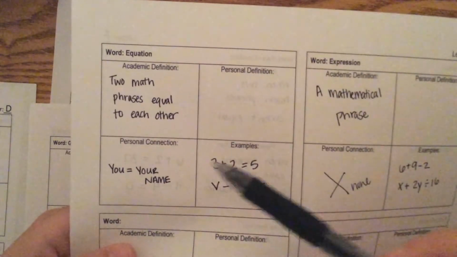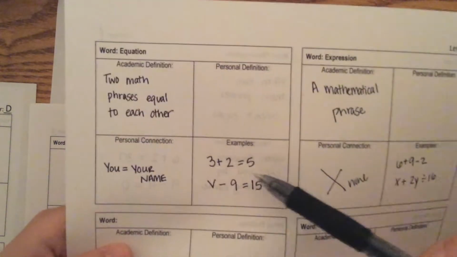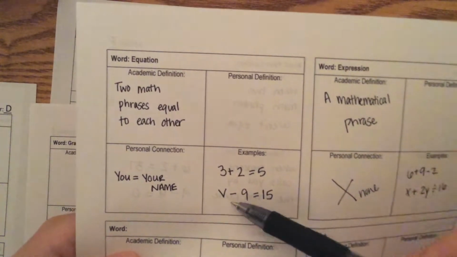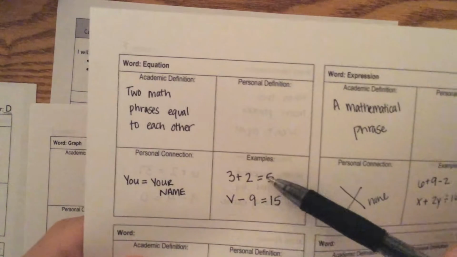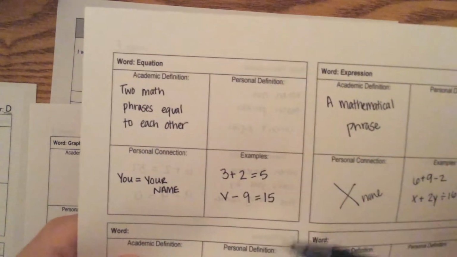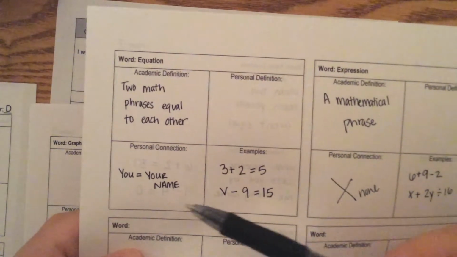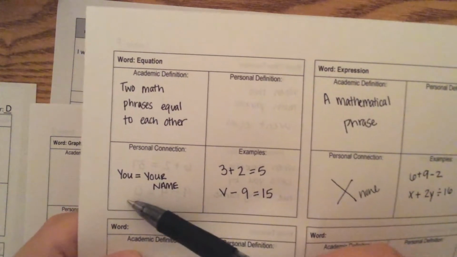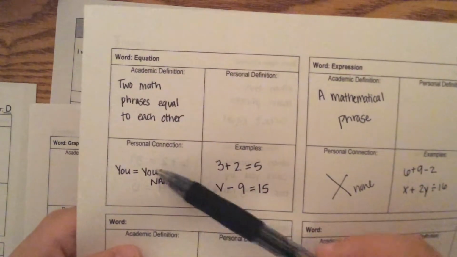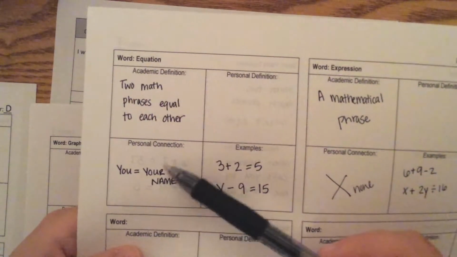So for example, that would be like 3 plus 2 equals 5. Or sometimes we can have variables in there. V minus 9 equals 15. So these are equations because they have an equal sign in them. Anytime there's an equal sign, that makes it an equation. So for example, for my personal connection, you equal your name. So if I want to get your attention, I can use your name to do that.